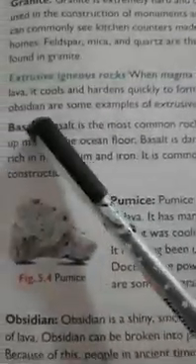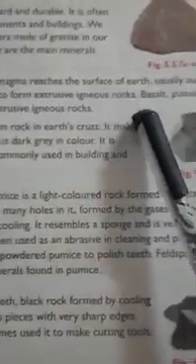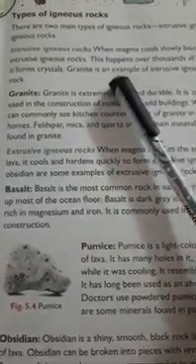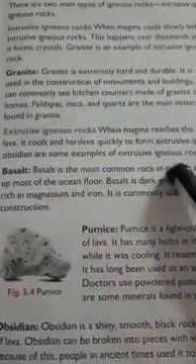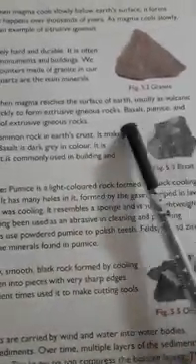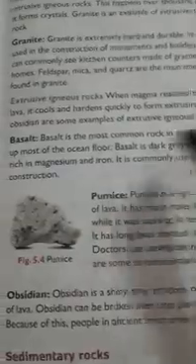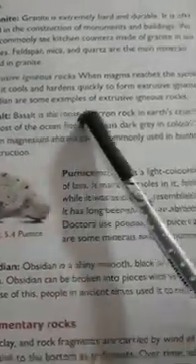When magma reaches the surface of the earth, usually as volcanic lava, it cools and hardens quickly to form extrusive igneous rocks. Understood the difference? When lava cools down inside the earth, it is called intrusive igneous rocks. When lava comes out onto the surface of the earth and cools down, it is called extrusive igneous rocks. Basalt, pumice, and obsidian are some examples of extrusive igneous rocks.